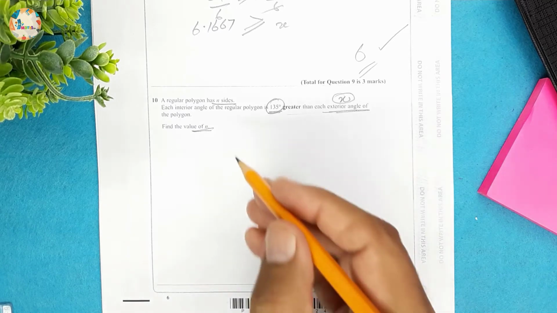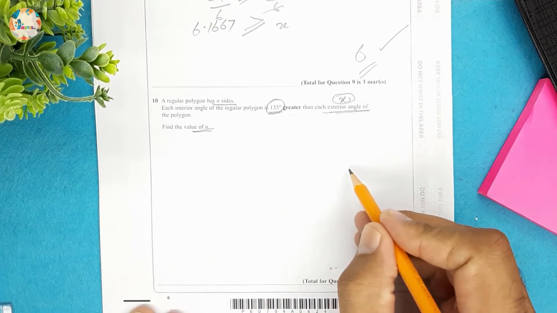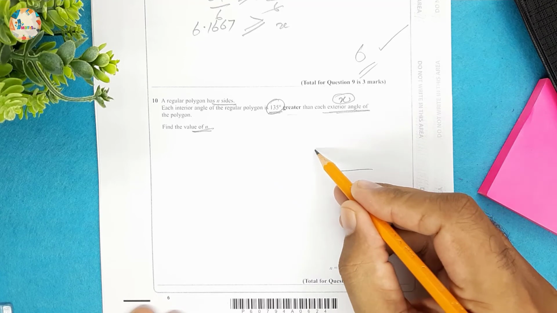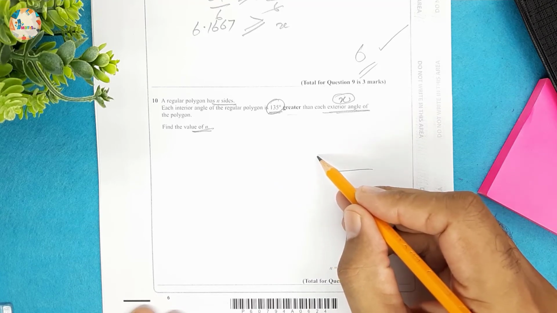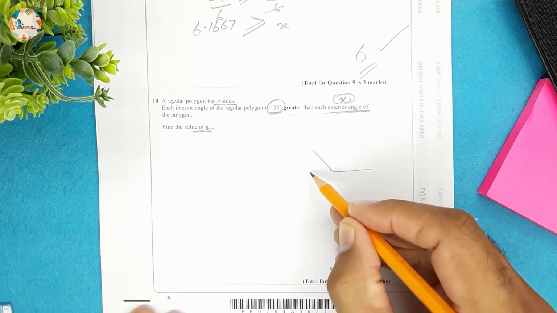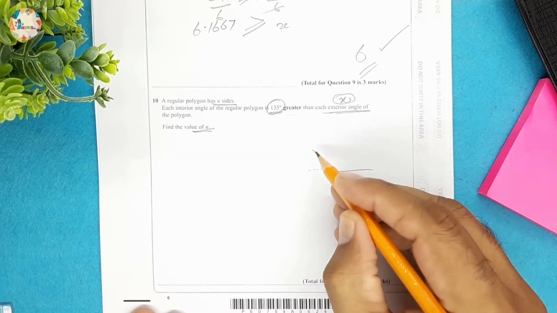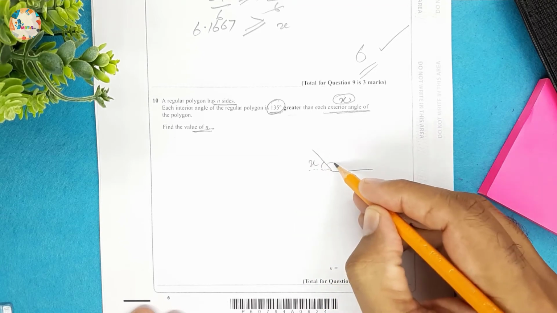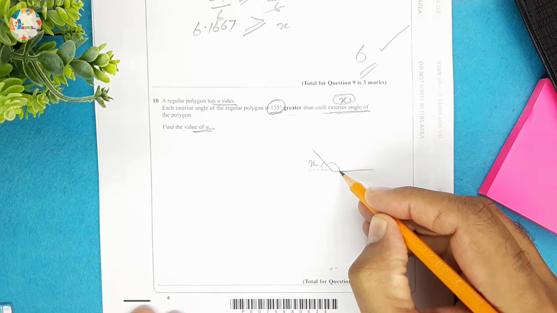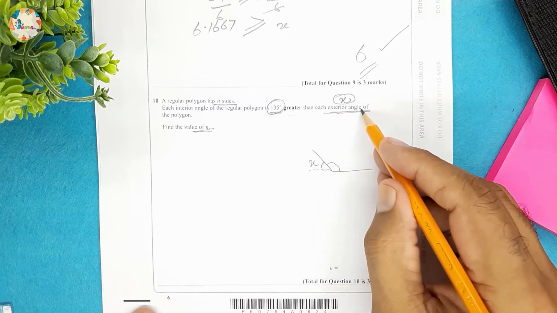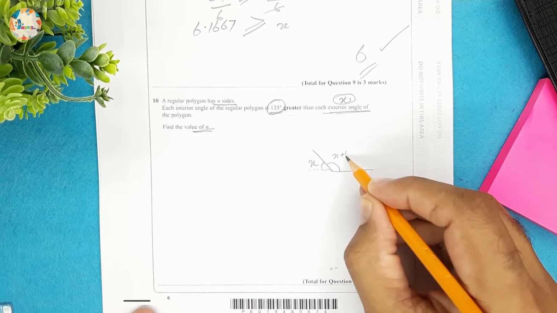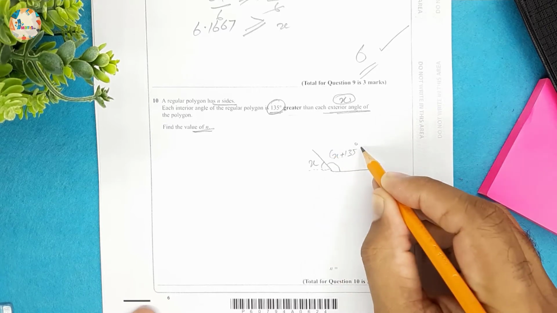For example, the polygon is like this one, and the exterior angle is x, and this is x plus 135 degrees.